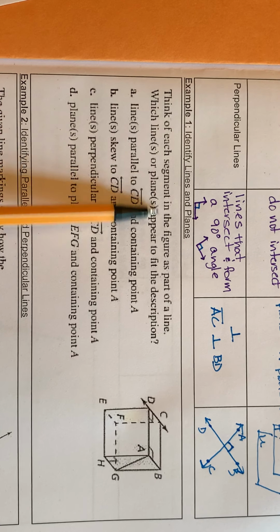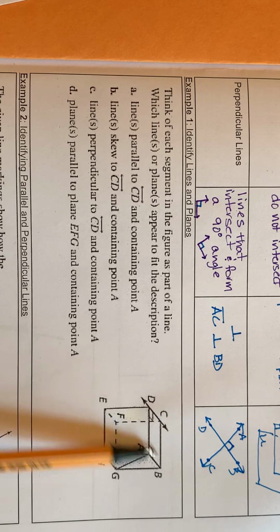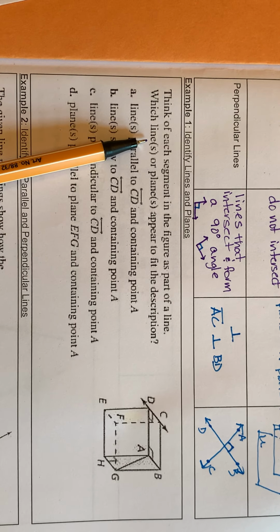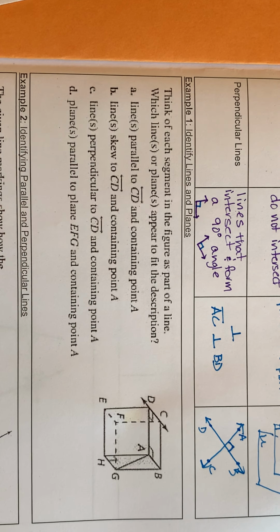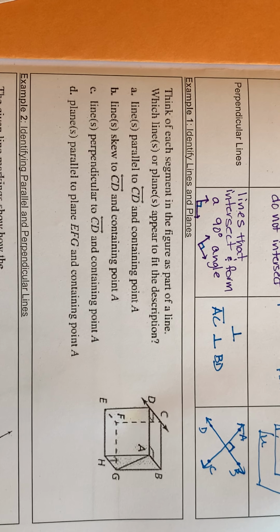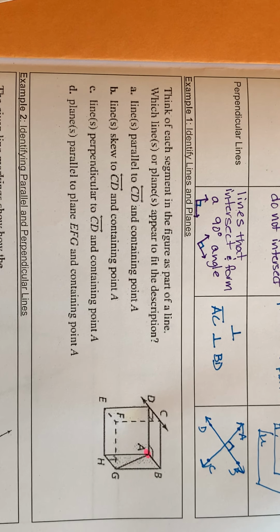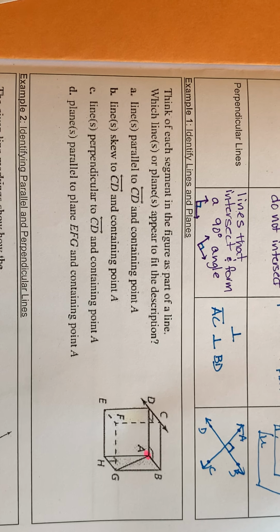It says, think of each segment in the figure as part of a line, because technically lines keep going forever and ever, and this is just a segment. But which line or lines, plane or planes, appear to fit the description? So they're always referring to point A for this set of questions so that we don't have to name too many lines. We can just pick the one that contains point A.